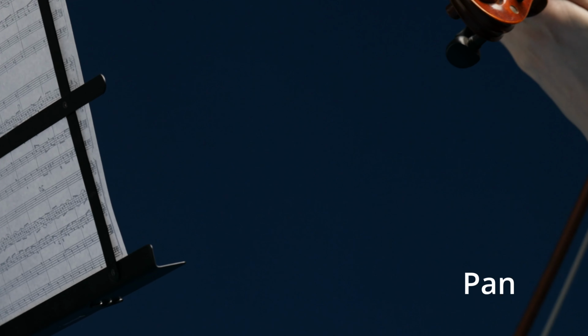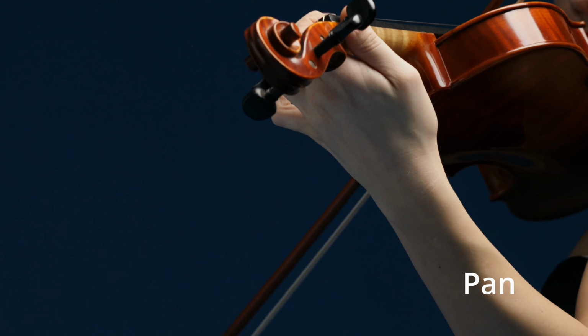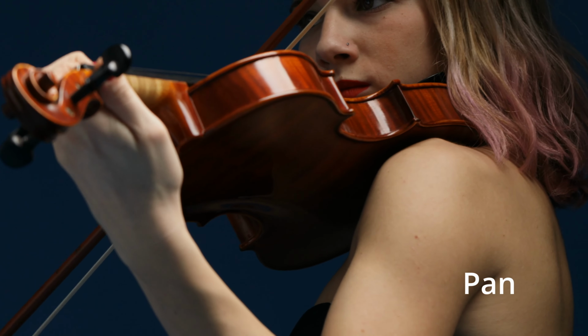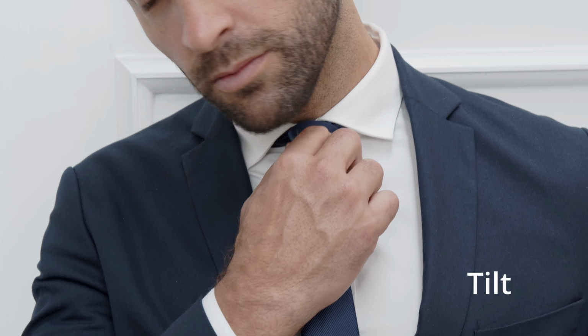Now, let's look at the most common types of movement and their effect. Pans, moving from left to right or from right to left, these reframe or reveal new information, and they're often used to connect two subjects in the same space. Tilts, that's moving up or down, they reveal vertical space. They're good for introductions, reveals, or creating scale.